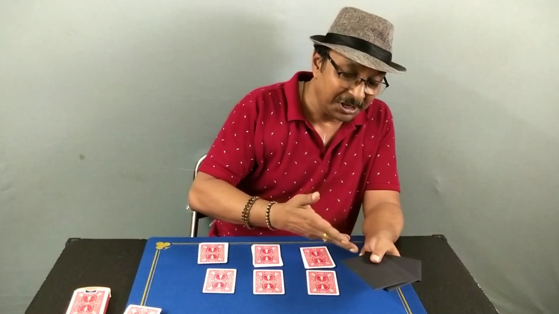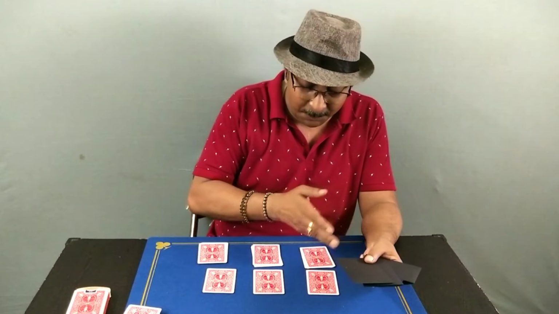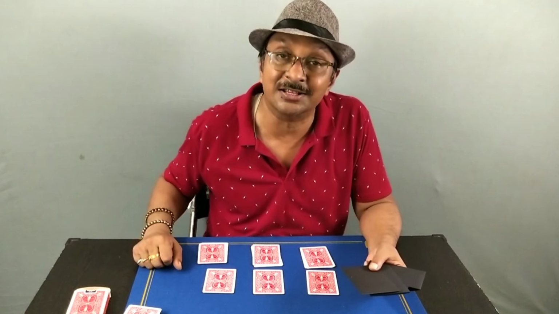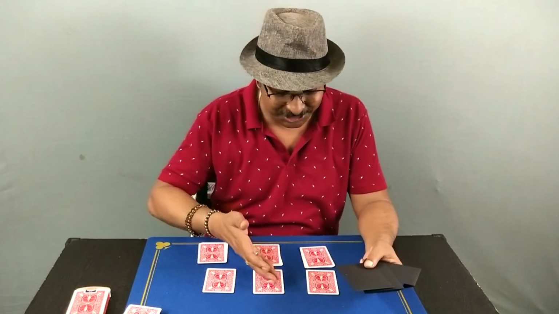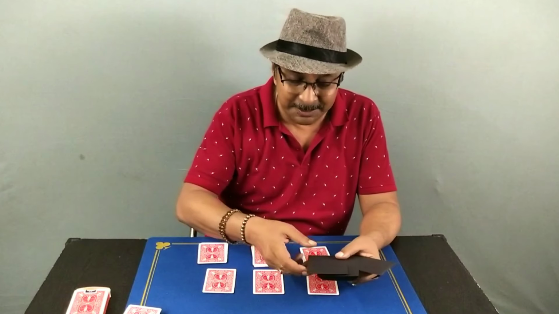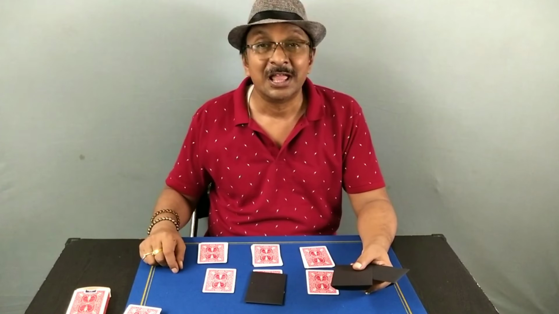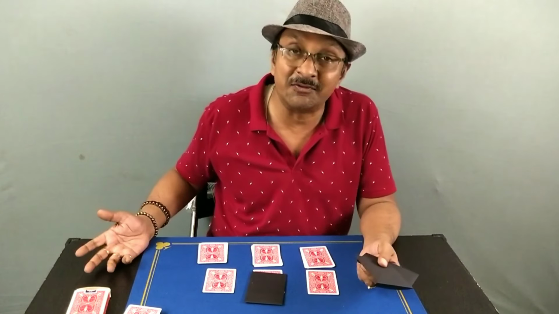Now you tell me, or you can take the envelopes yourself and place the top envelope on any one of these 3 cards. You have an absolutely free choice. You can put it here, here, or here. Where do you want to put? Now let us say that he puts it here, and 2 more envelopes remain.